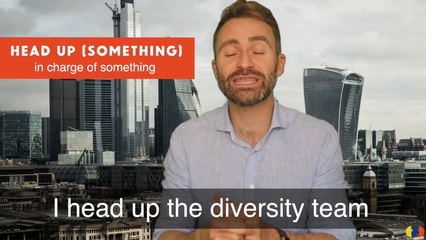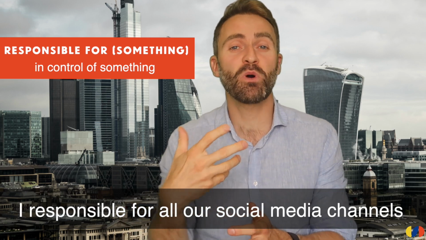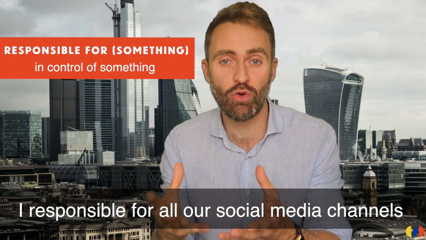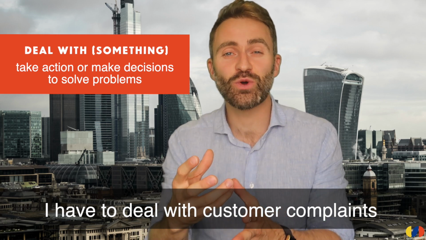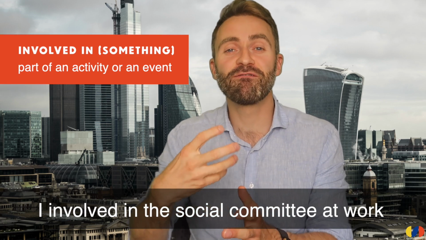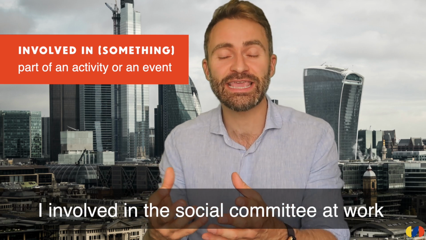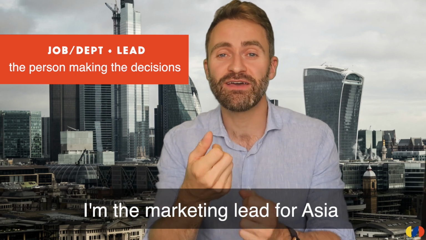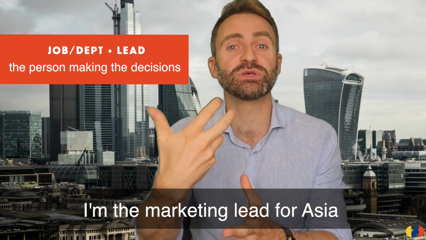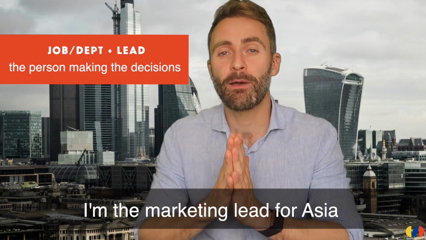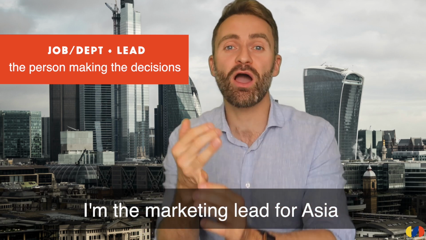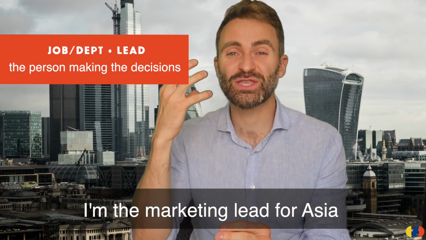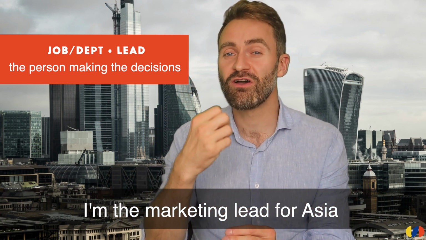Now here are a few really useful verbs that will help us to talk about our role. To head up something means to be in charge of something. To be responsible for something is also to be in control of it. To deal with means to take action or to make decisions to solve problems. To be involved in means to be part of an activity or an event. We've also got a phrase, I'm the, then the role that we have, and then lead. So I'm the customer services lead, and that means I'm the person making the decisions. So you could be, I'm the marketing lead, or I'm the product lead. So that's a really nice way of saying that you are in charge of making decisions.